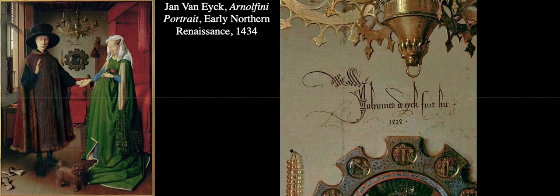Between the chandelier and the mirror, we have this. It's a little calligraphic squiggle here, and then some writing in Latin, Johannes de Eyck fuit hic. Johannes de Eyck is Jan van Eyck in Latin. Now, it's important to note that up until, golly, the middle part of the 20th century, most students learned Latin. It was the lingua franca of its day. The educated elite all around the world read Latin. You didn't really speak Latin unless you were a priest, but everyone could write in Latin.